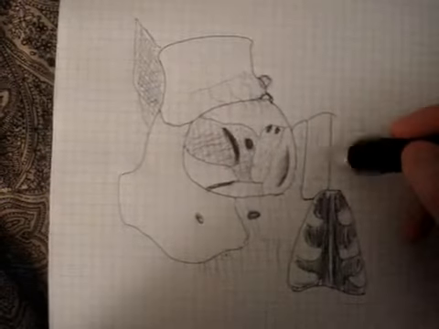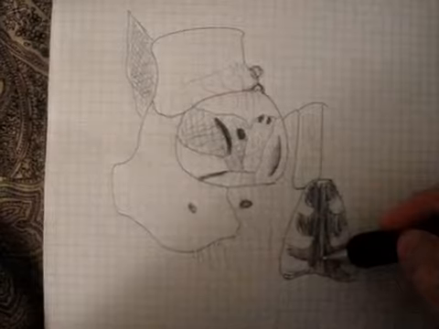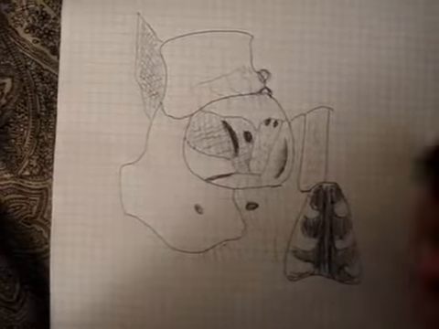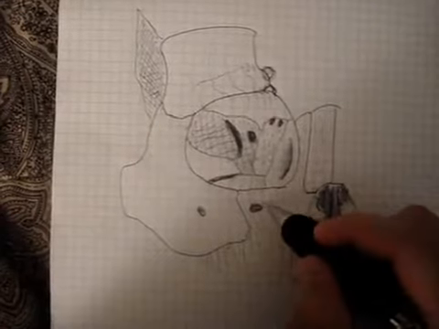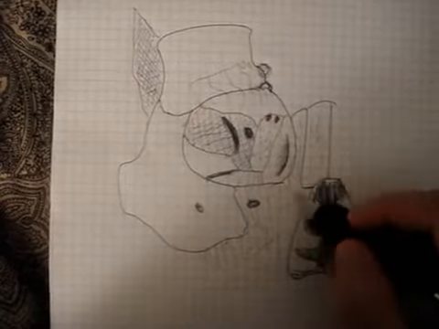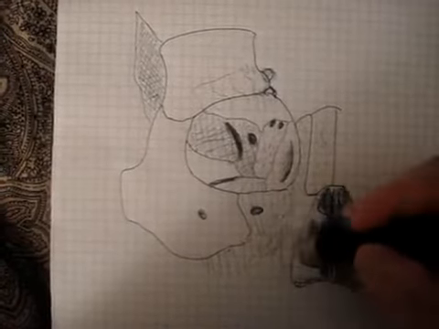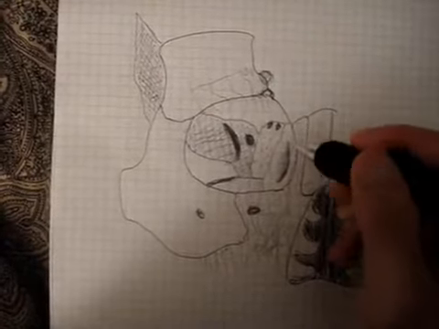Then nasal bone, the opening into the nose. There's a septal cartilage, the nasal septum. Septal cartilage is just the front portion of it. Maxilla here. I tried to shade them different colors, but I'm only using a pen. So this is the maxillary area.